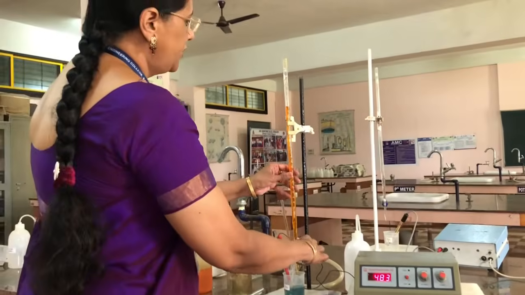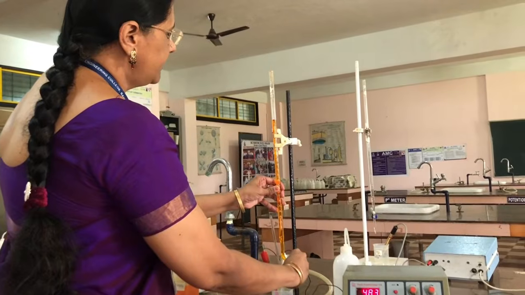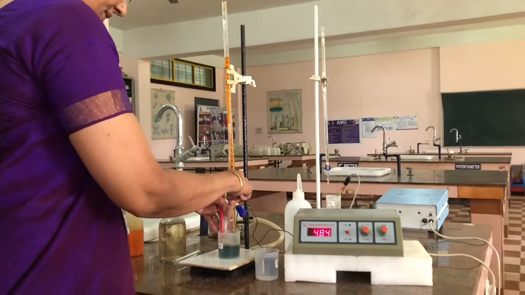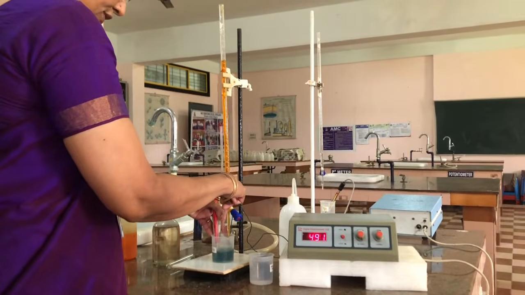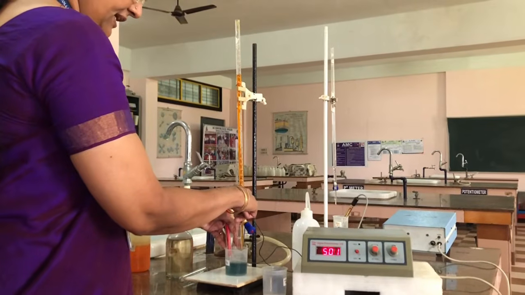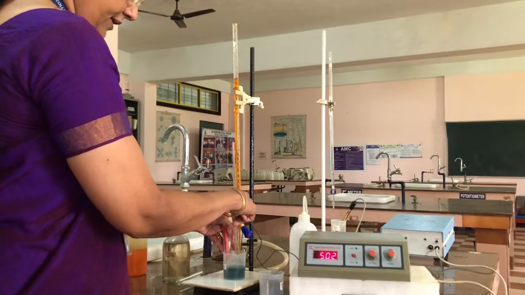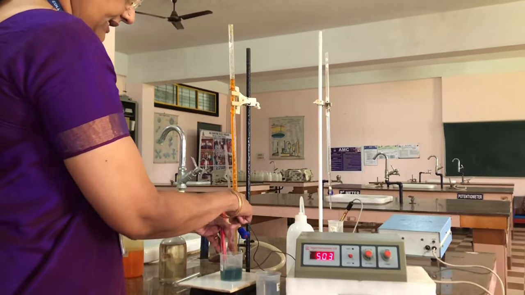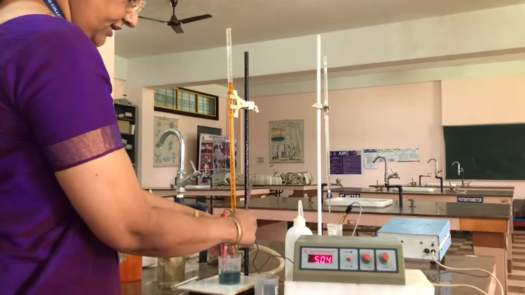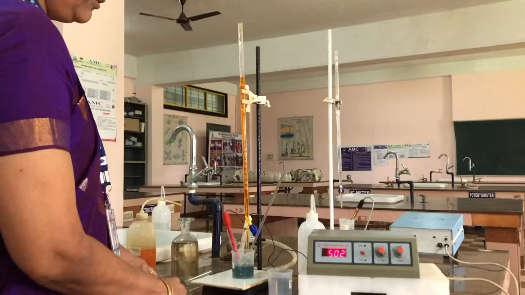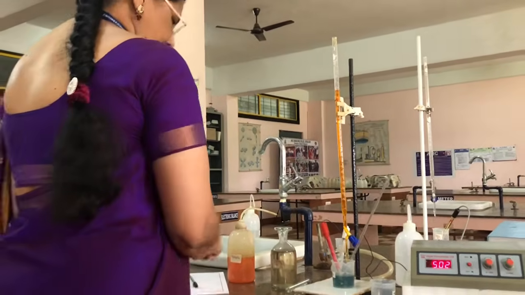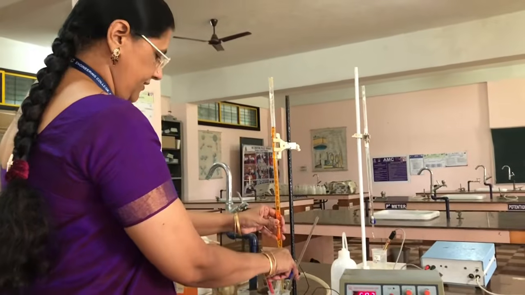Now again I am adding 0.5 ml, that is from 4 to 4.5. Again shaking. If you don't shake the solution, the redox reaction will not occur. Now the potential is increasing drastically from 400 to 500. That means we are reaching the equivalence point. It is an indication that the equivalence point is approaching. So now the EMF is 502. Now I am adding from 4.5 to 5.